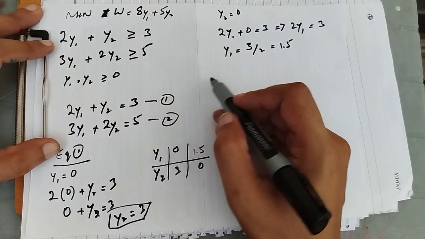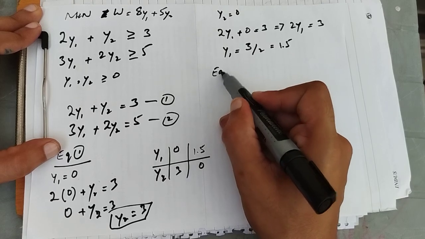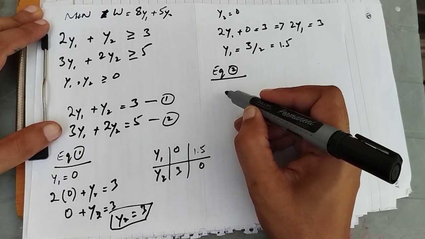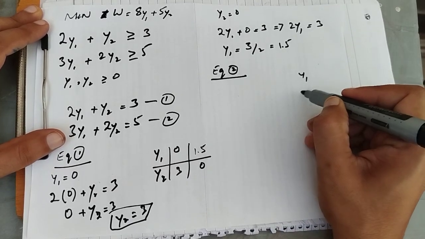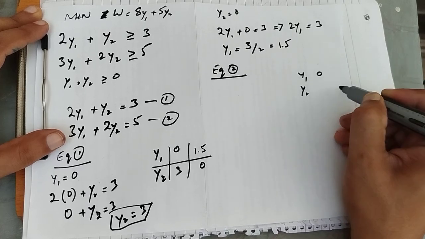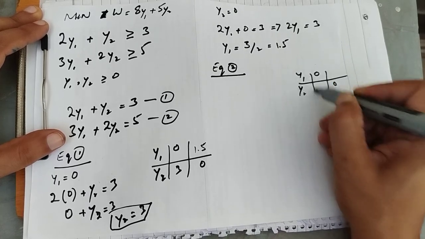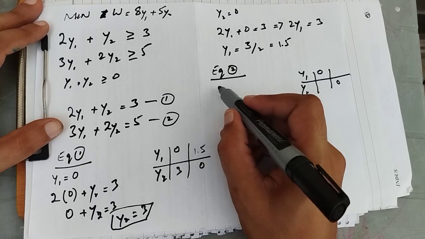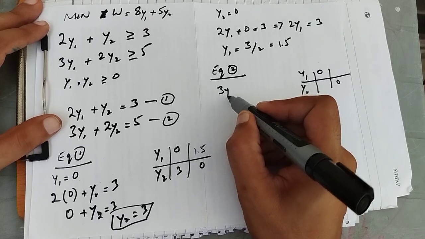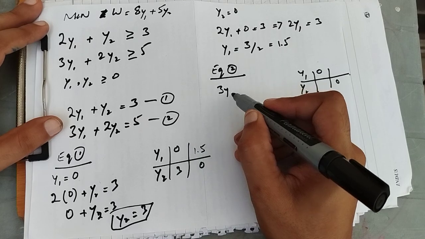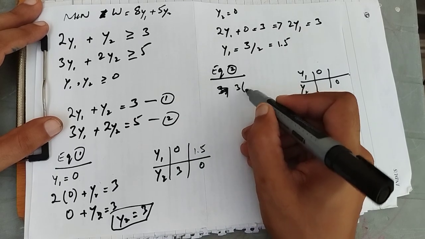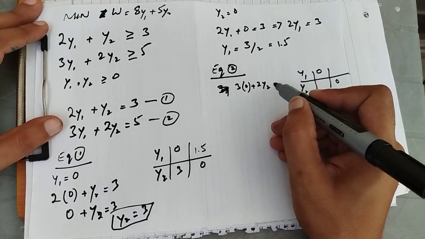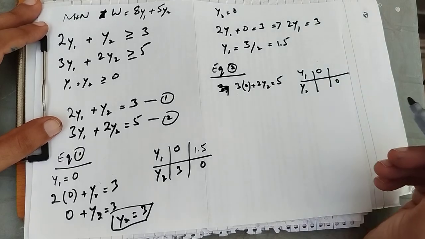Okay, let's move ahead with equation 2. In equation 2, we will be doing the same. Equation 2, with y1 equals 0. So 0 plus 2y2 equals 5.